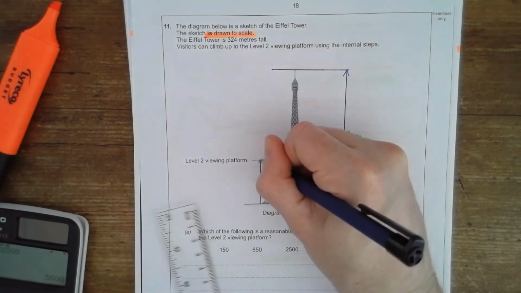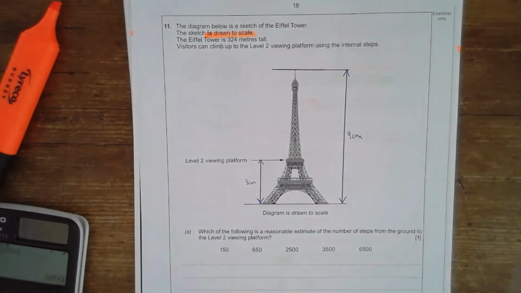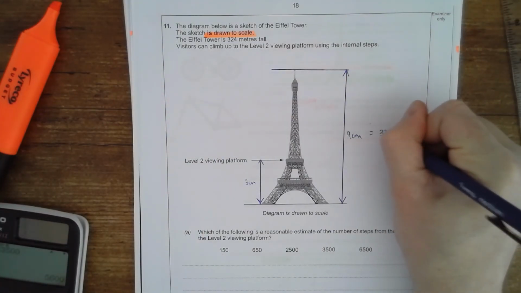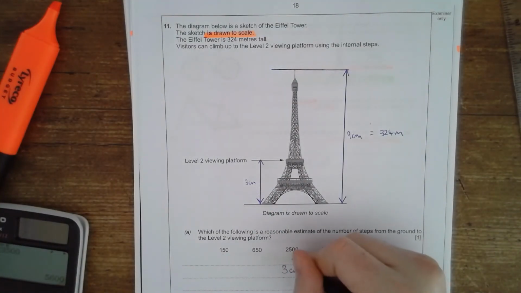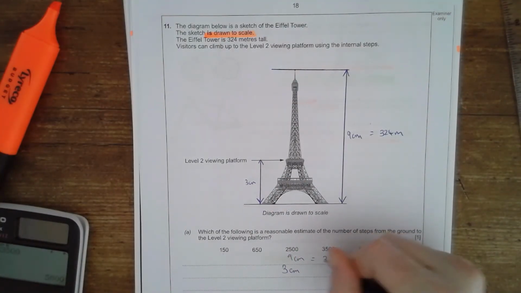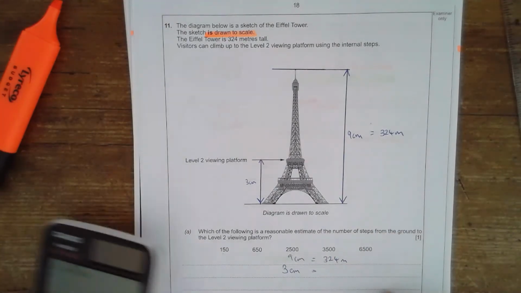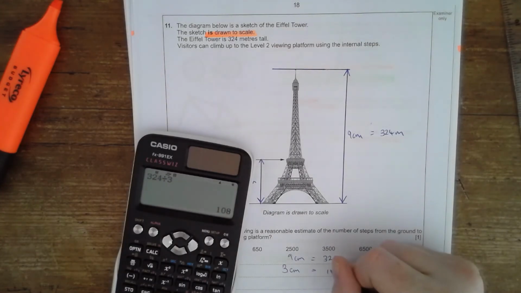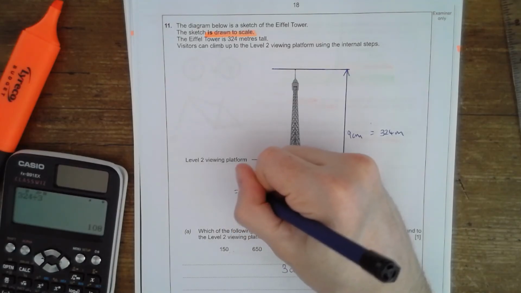So it's a third of the way up. And we know that 9 centimeters is equal to 324 meters, so 3 centimeters must be equivalent to a third of that. So 324 divided by 3 comes to 108 metres.